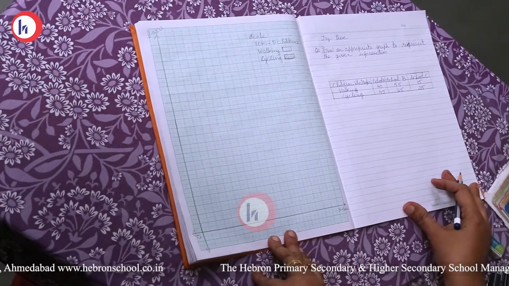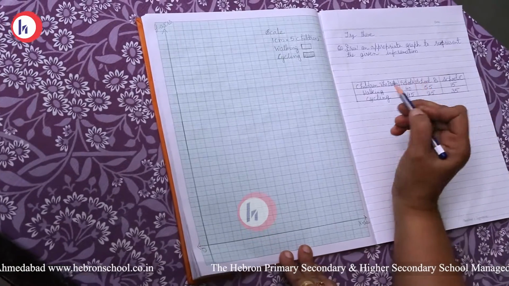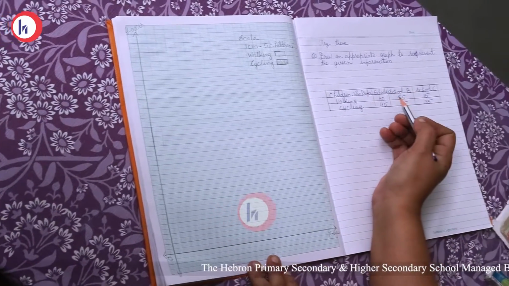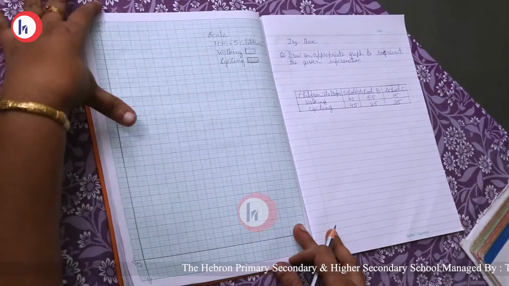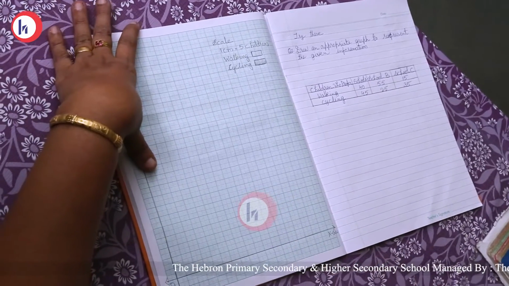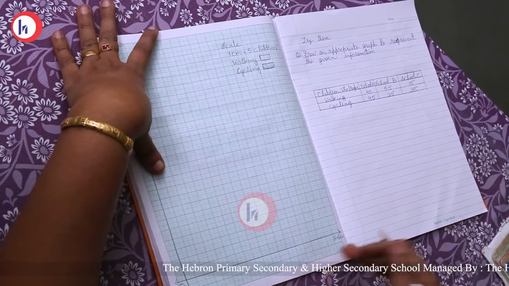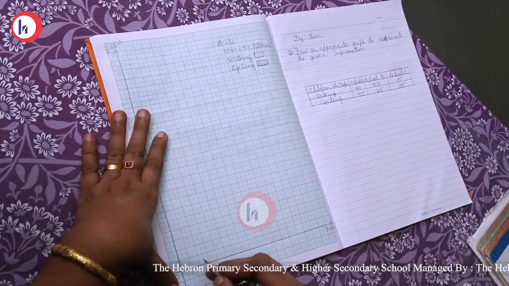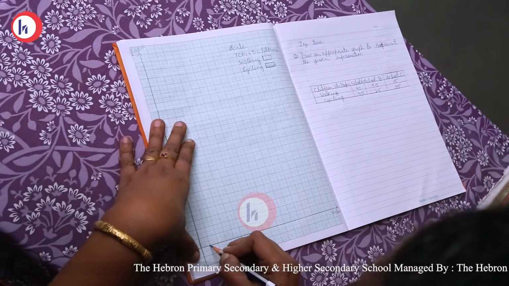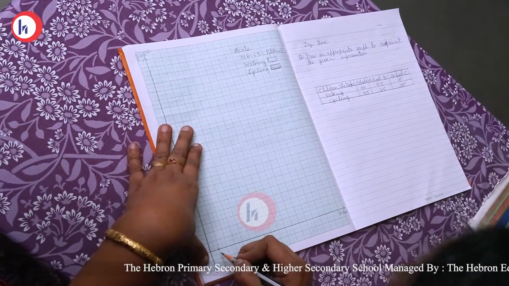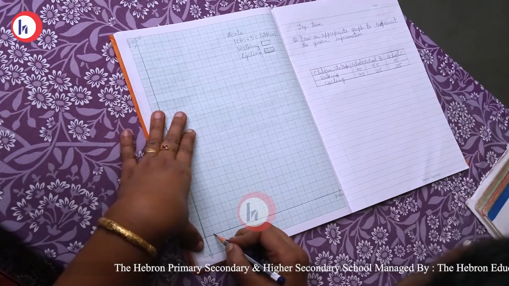Okay. Now the scale is 1 centimeter equal to 5 children. We can write here on the x-axis the information about walking and cycling.